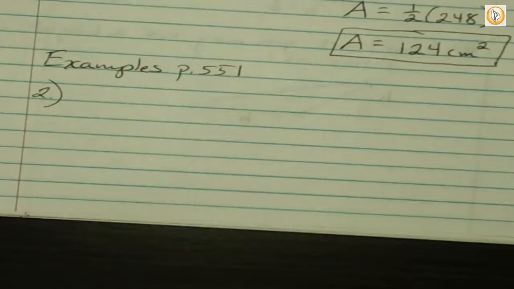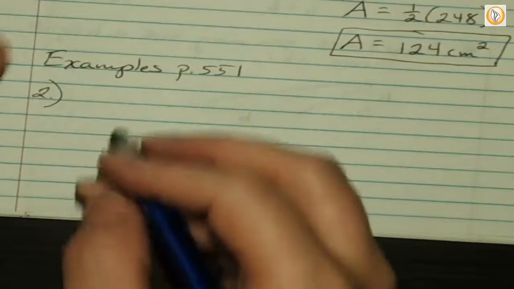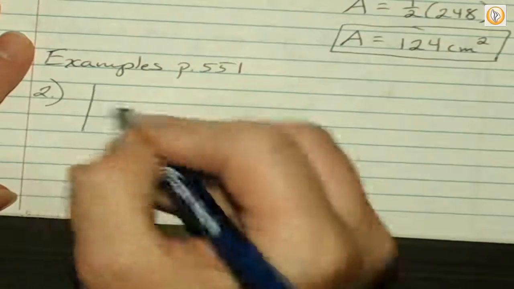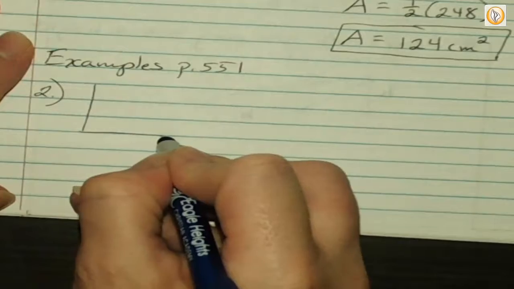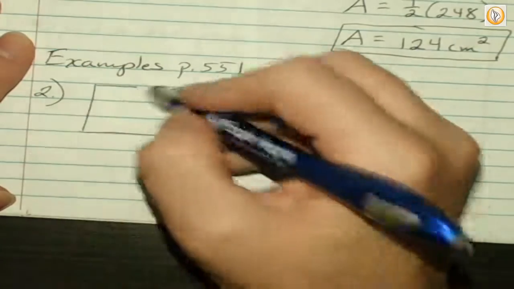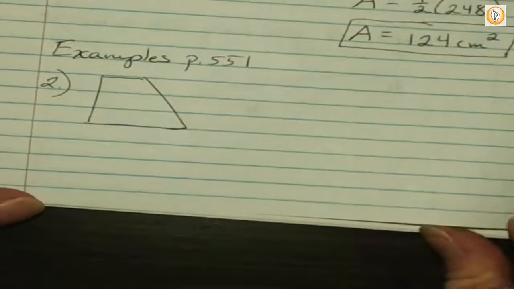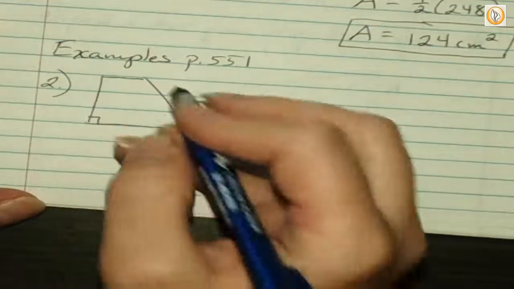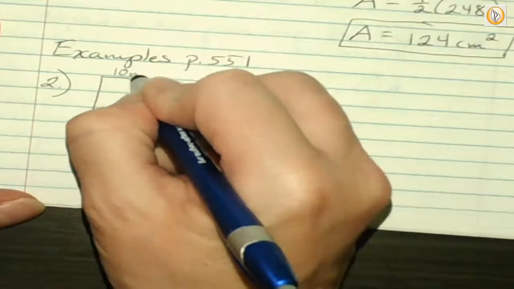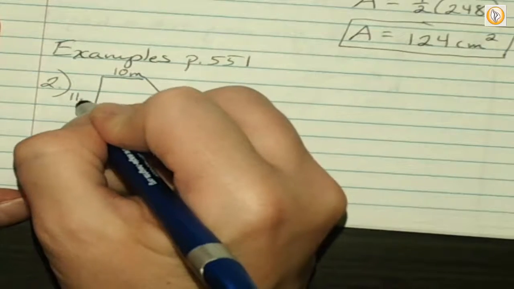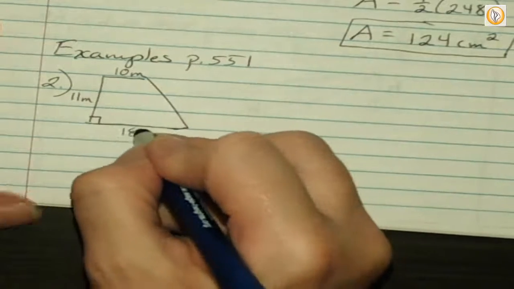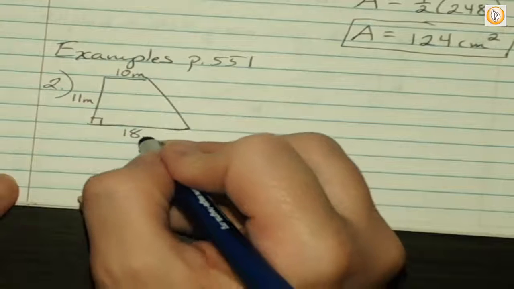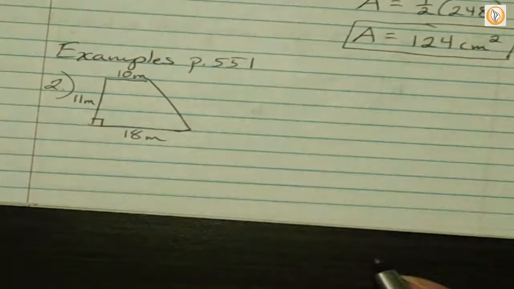Everyone there? 551? Alright, so in your book they have a drawing. Something like that.